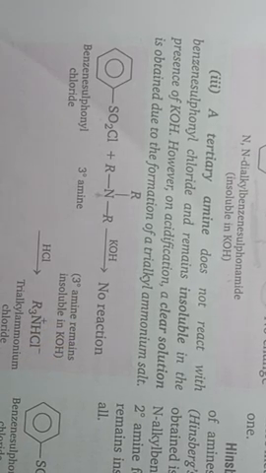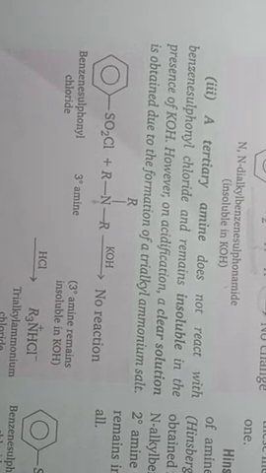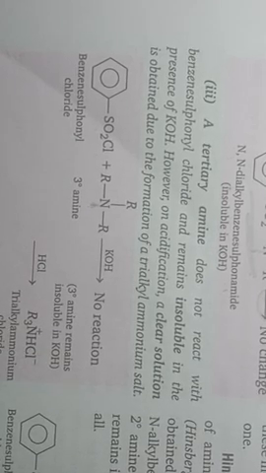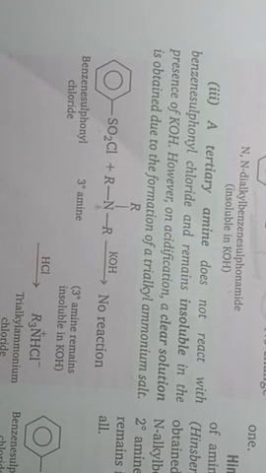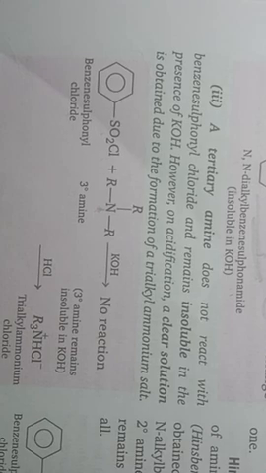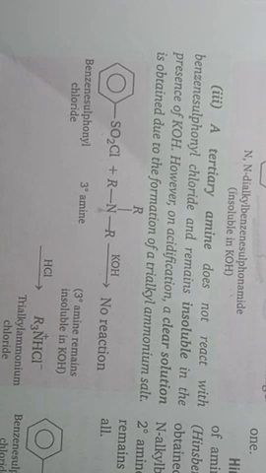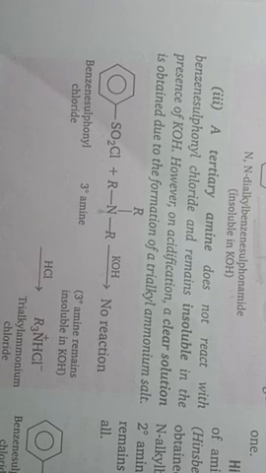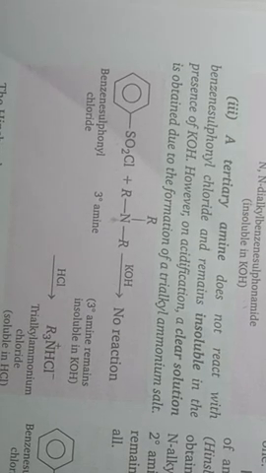Okay, students. So in this way, we can distinguish between primary, secondary and tertiary amines with the help of Hinsberg reagent. In short, we can say that with the Carbylamine reaction, only primary amines give the reaction; secondary and tertiary amines do not. But with the help of the Hinsberg test, we can distinguish between all three types of amines. Okay, students. Thank you.